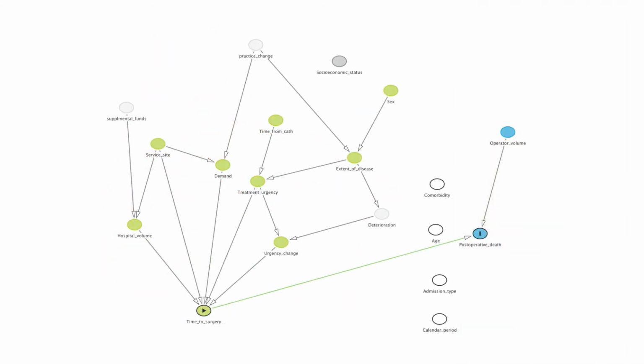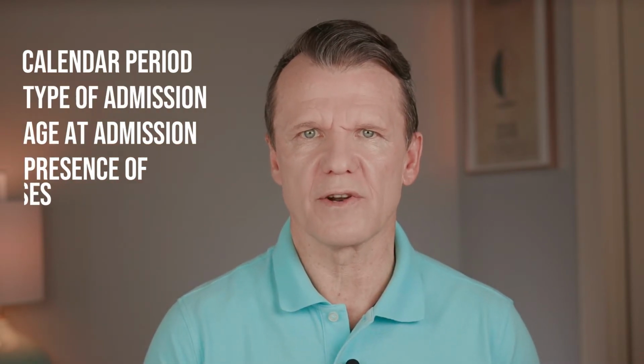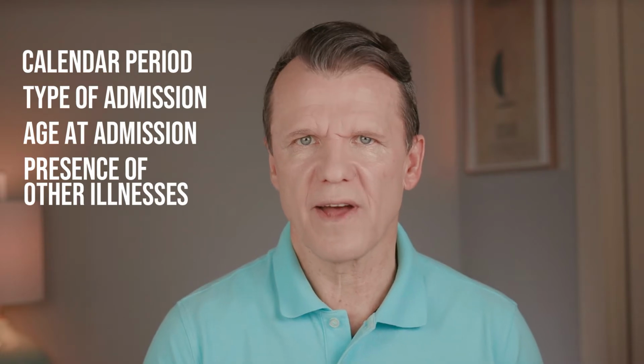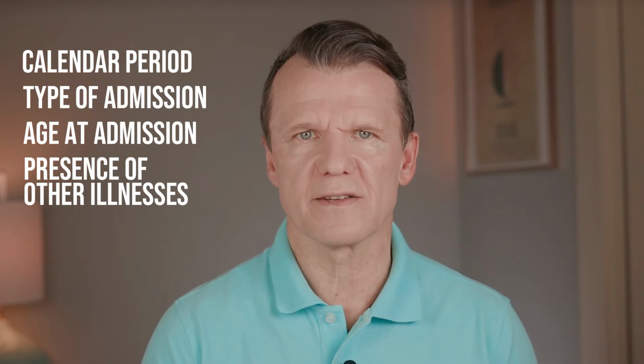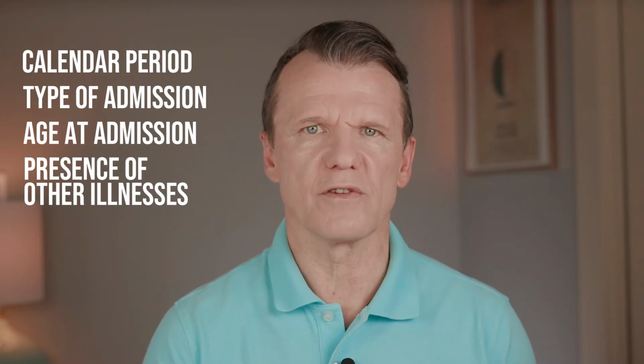The following figure shows a modified graph. I removed all arrows that were coming to and from the orange nodes. These are calendar period, type of admission, age at admission, and presence of other illnesses. These are the factors that influence both timing of surgery and the occurrence of death, indirectly through the chain of dependency. Conditioning on these factors blocks all the paths that may produce covariation between time to surgery and its outcome.